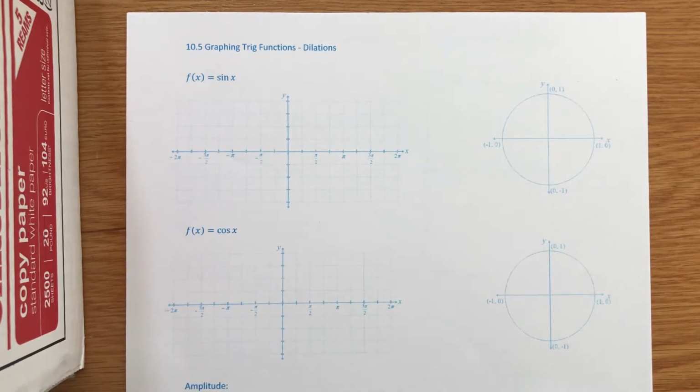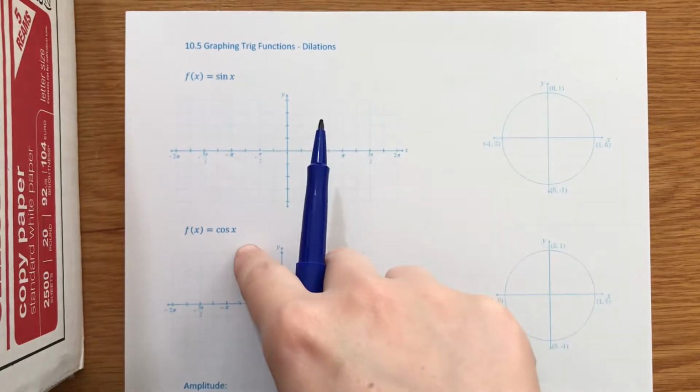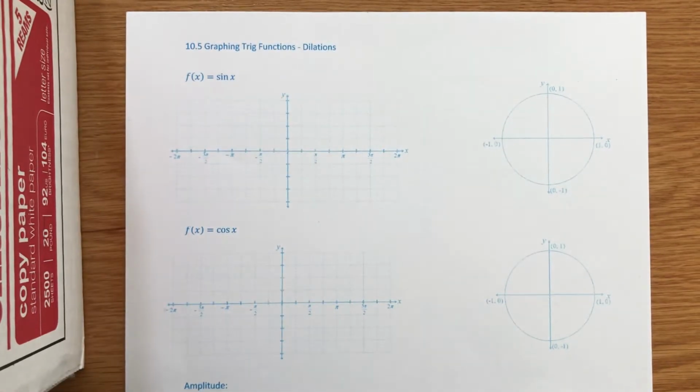Everyone. So this week, 10.5, we're actually going to learn how to graph the trig functions that we've been working with so far. We've been talking a lot about sine and cosine, and this week we're going to learn what their graphs look like if we plotted their values on the x and y plane.